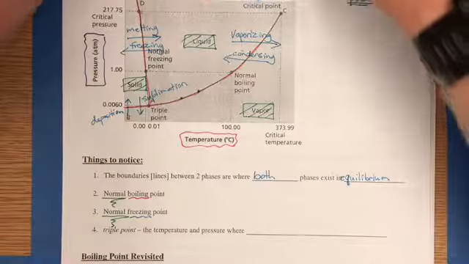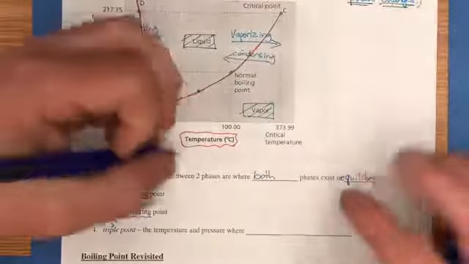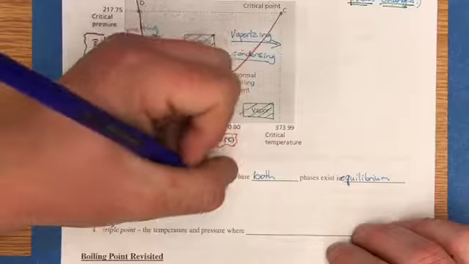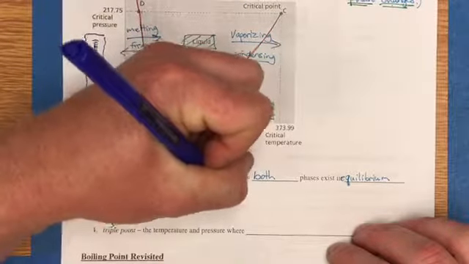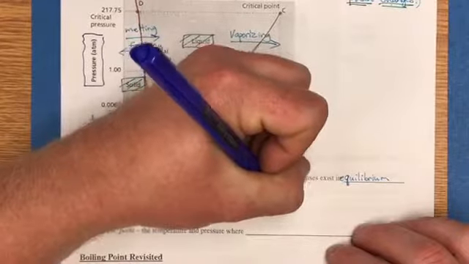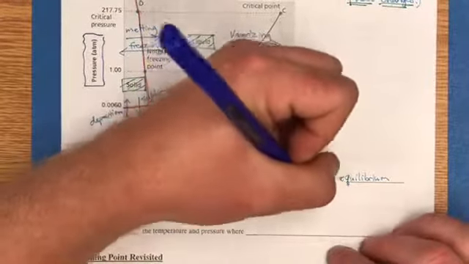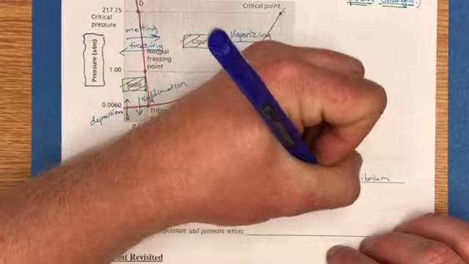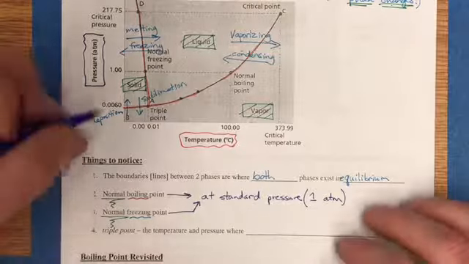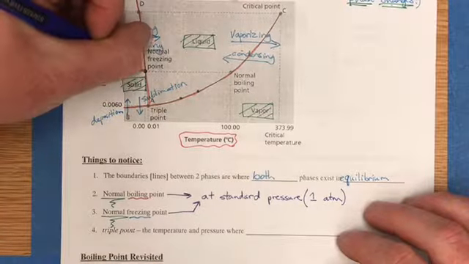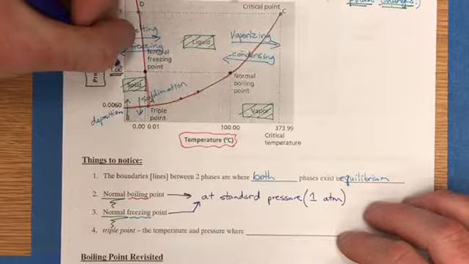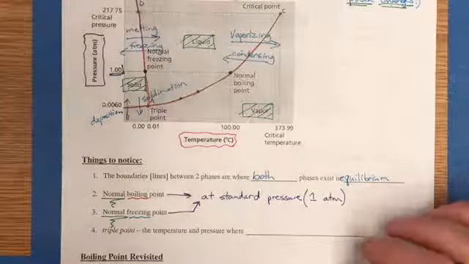And so far we've been talking about this at this magical number, and we've said that this happens at standard pressure, which is 1 atm or 1 atmosphere. And so you'll notice that on the graph we have normal freezing point and normal boiling point, and they both occur over here at standard pressure.